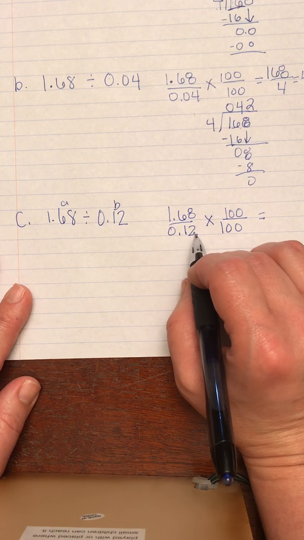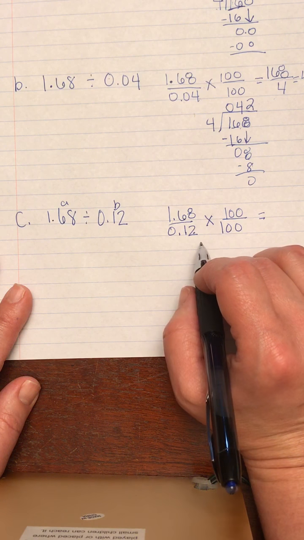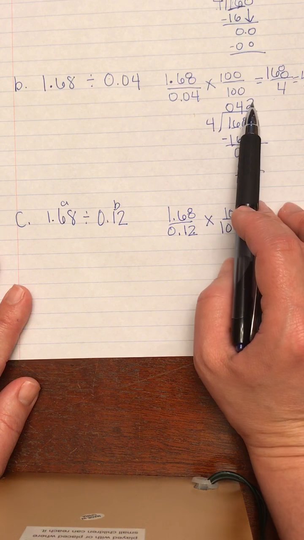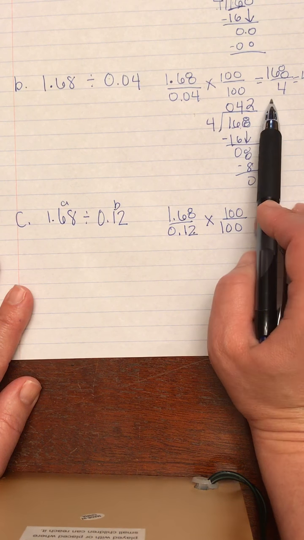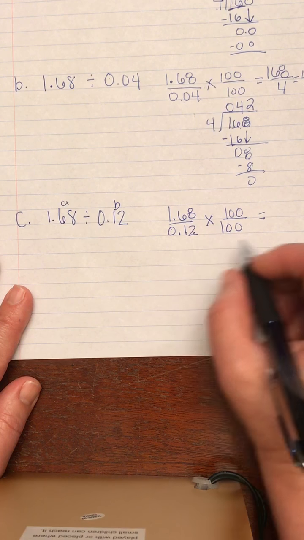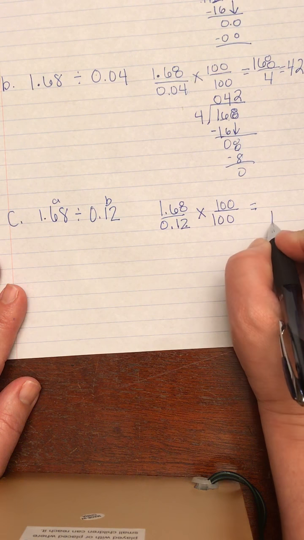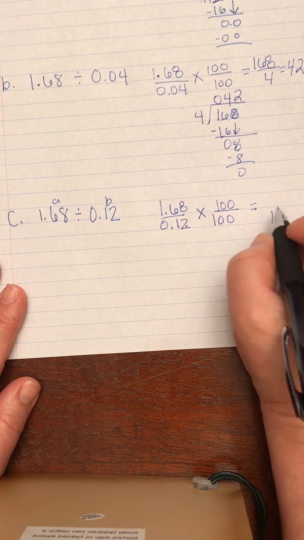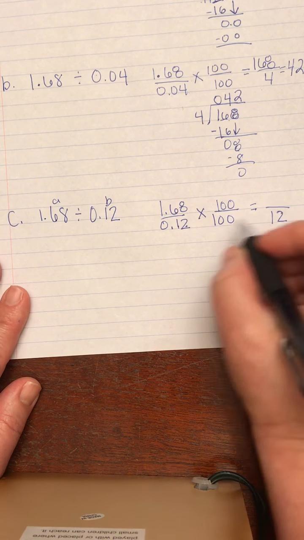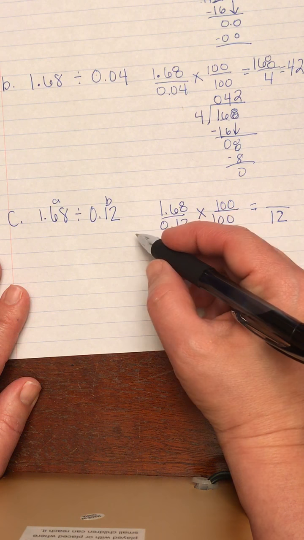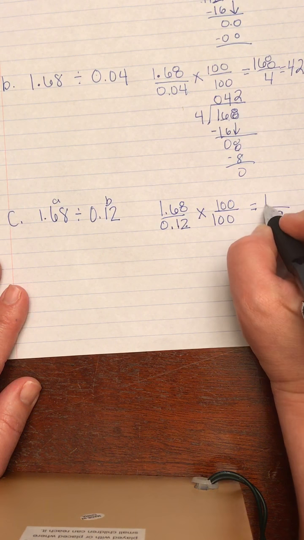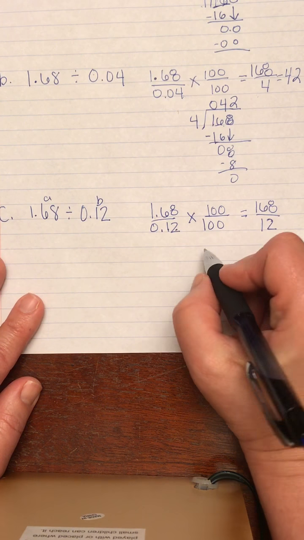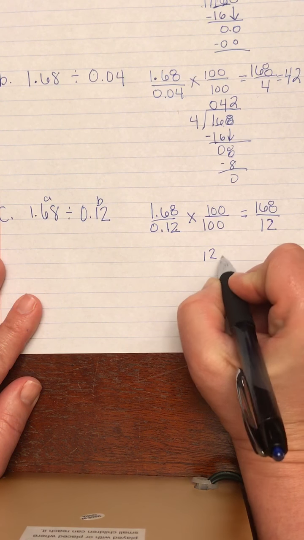I have a 2-digit number. If I come up here, I have 0.04 and my answer became 4. Here, my product will become 12. And here, if I slide them to place values, my answer becomes 168. All right, now I haven't done this kind of math, so I'm going to have to actually work it out.